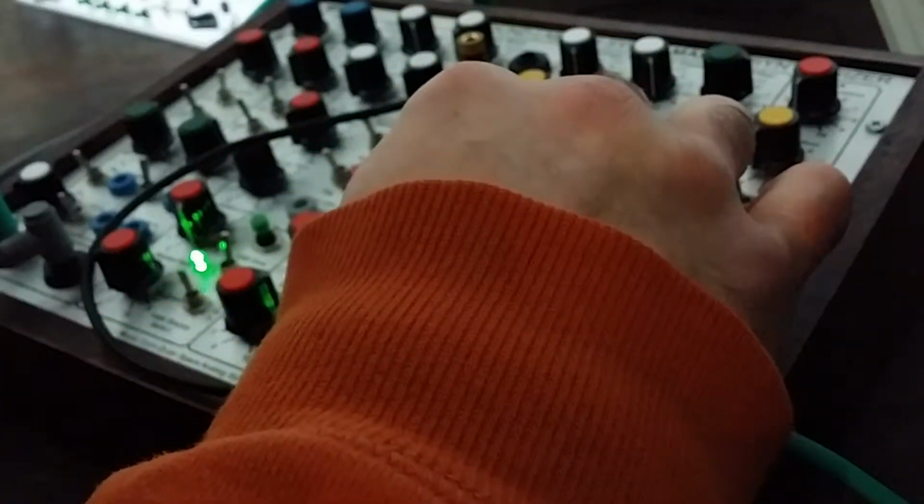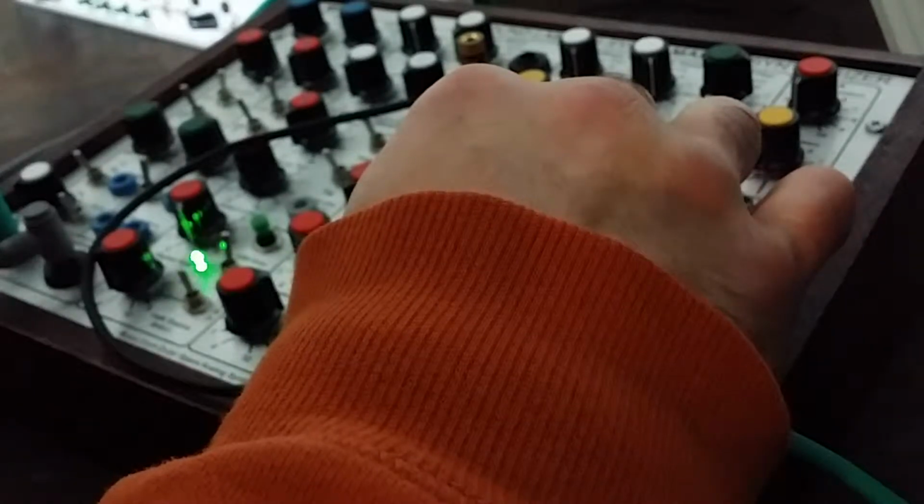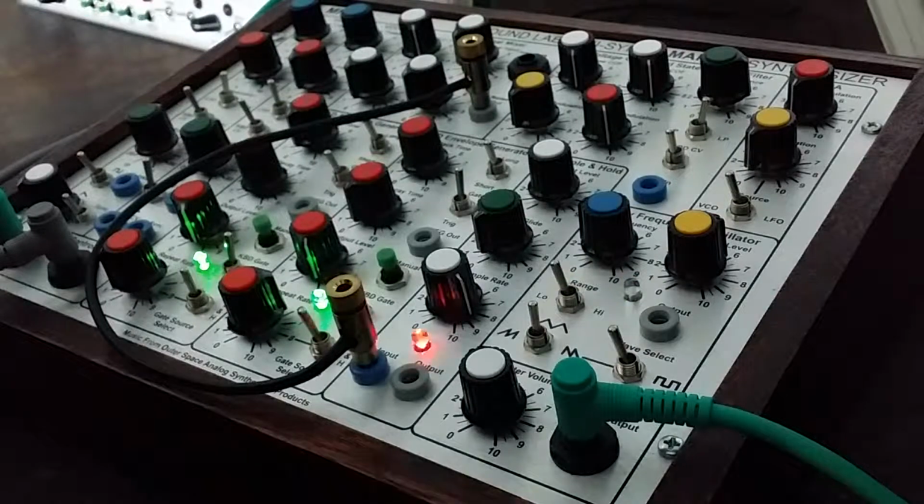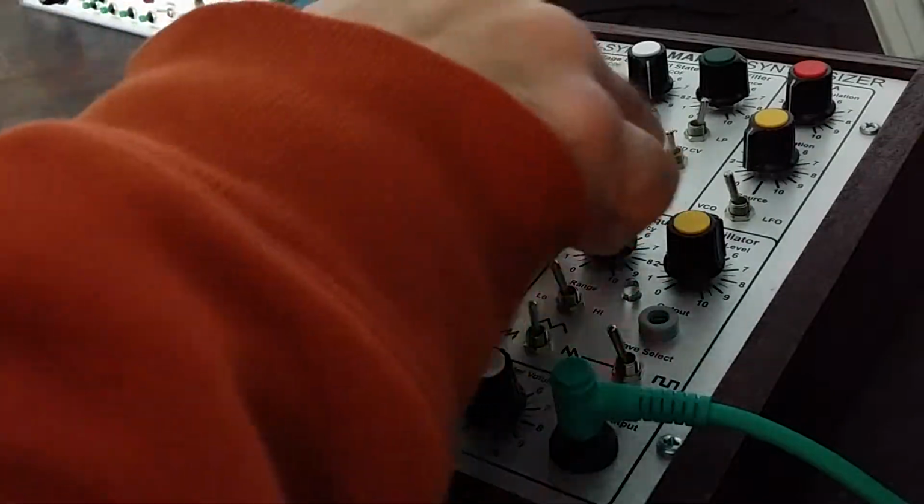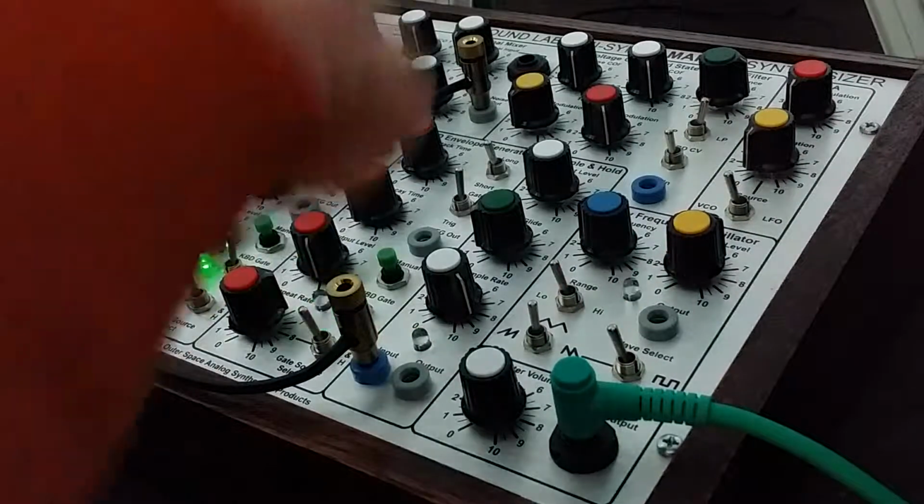Increase our sample rate. Your input level, you can decrease it. It doesn't affect the frequency as much. Add more to it. You can also use glide on the sample and hold. So that's the sample and hold.